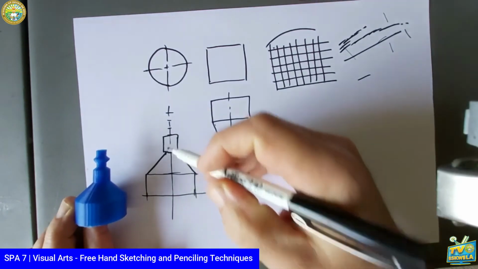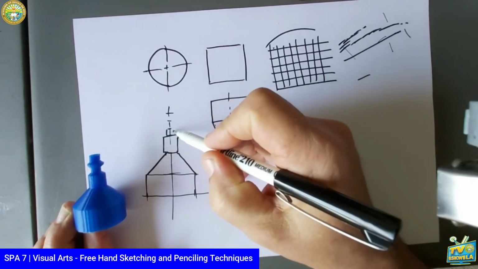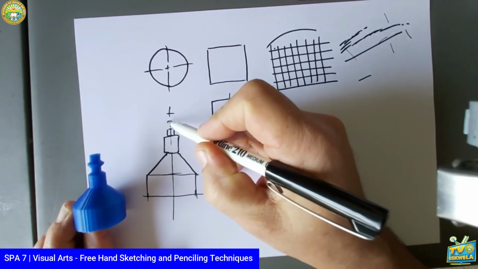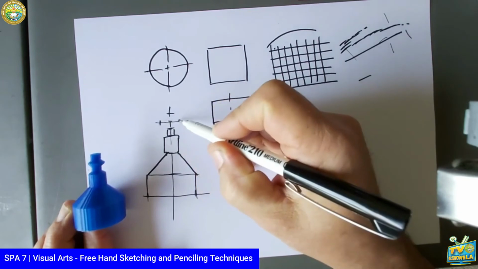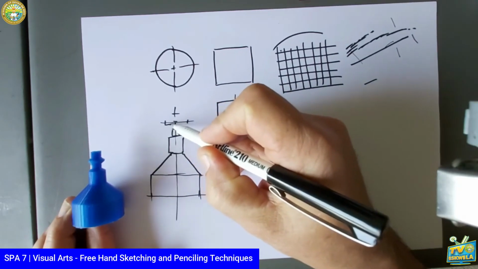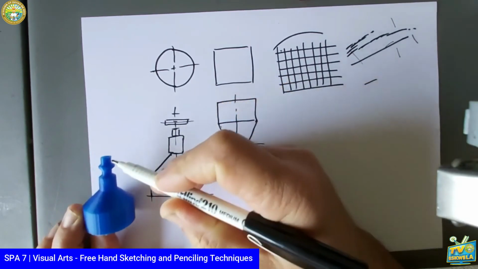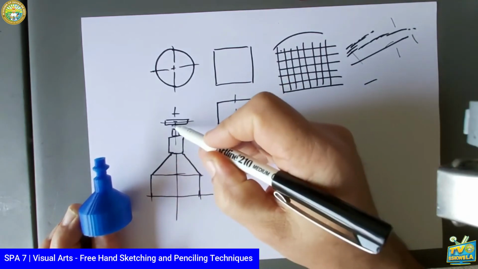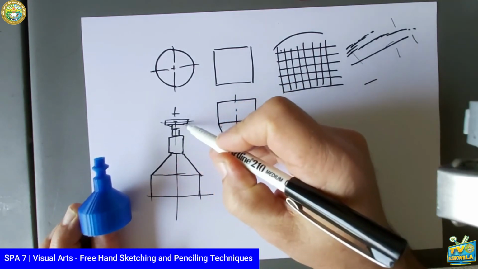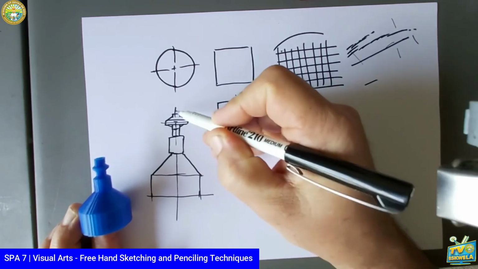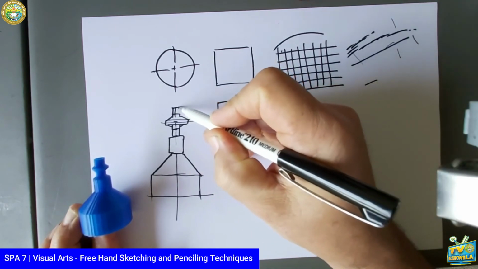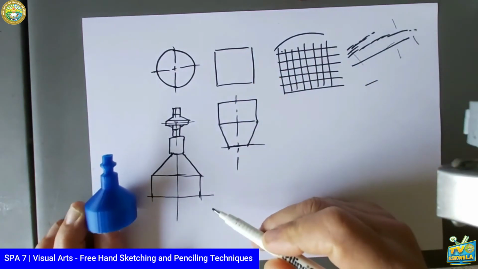I'm not looking for accuracy, I'm looking for a visual representation of what this object would look like. And then I'm going to go across here, make another little rectangle, that's that top one up here, join it up, another one here, and lastly a little spout at the top. And that's what that shape looks like.